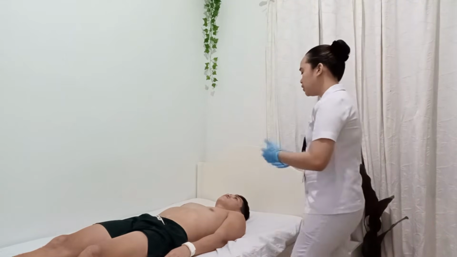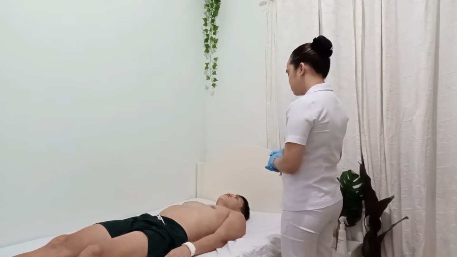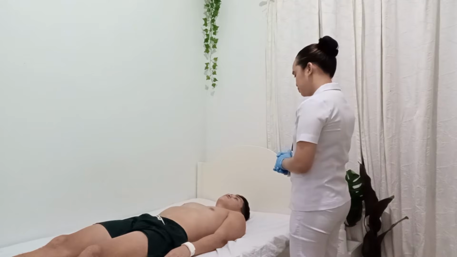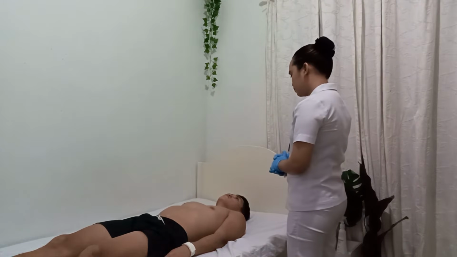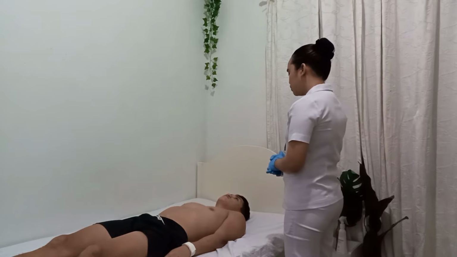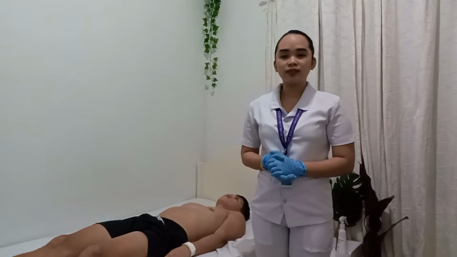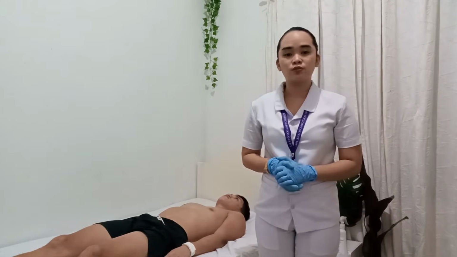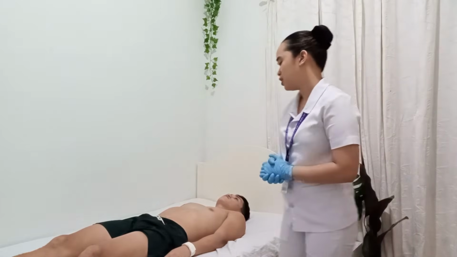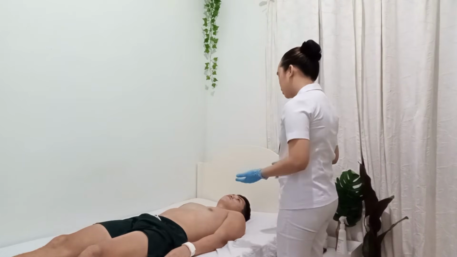Mr. Patrick, can you inhale and exhale for me? Yeah, sure. One more time. That's great. Now I'm going to palpate the anterior thorax for any tenderness, sensation, surface masses, crepitus, fremitus, or any abnormalities. Mr. Patrick, I need you to tell me if you feel any pain or discomfort.